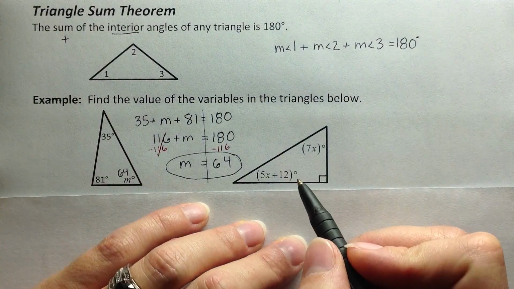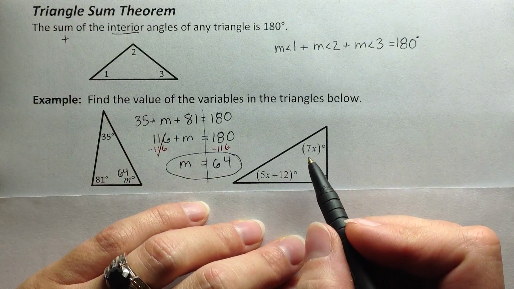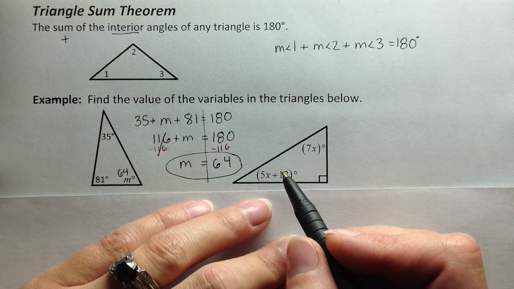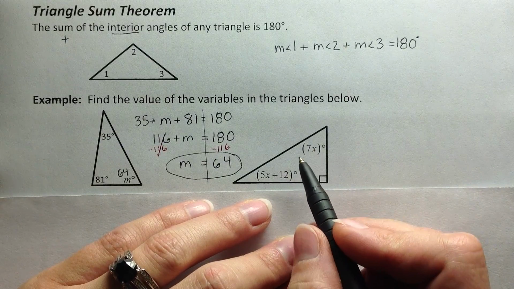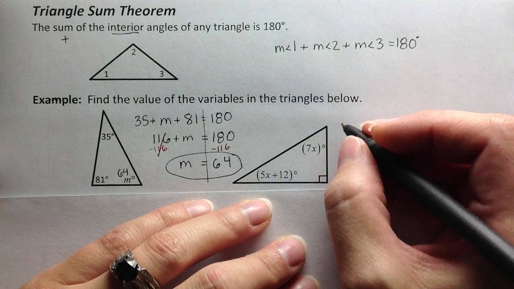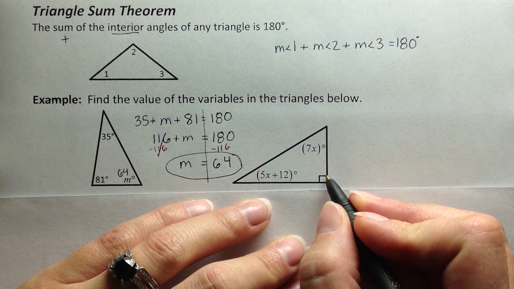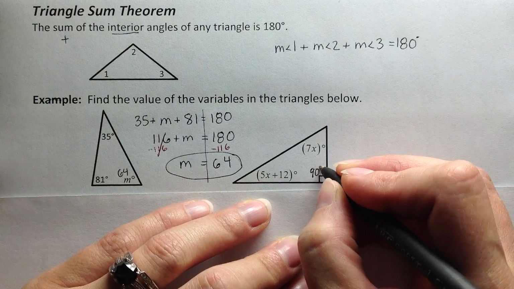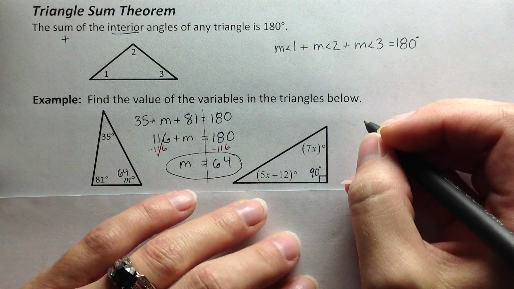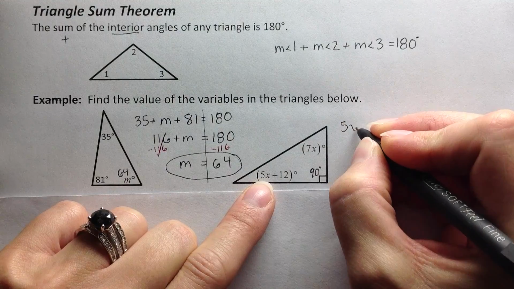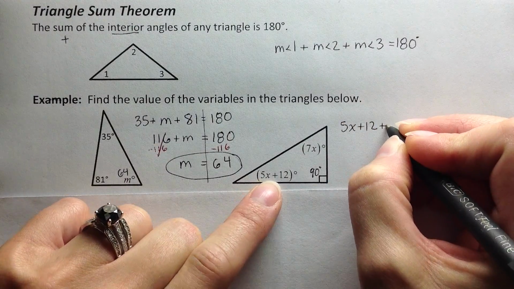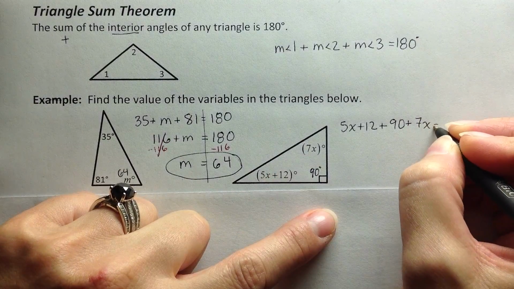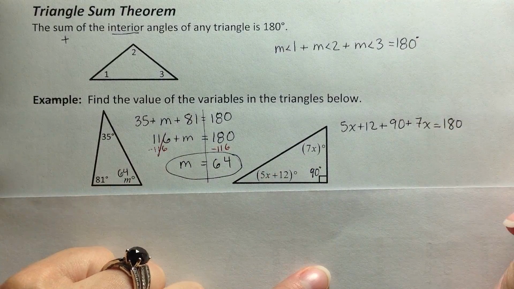Alright, the second example is another case where you definitely want to use an equation. Now a common mistake I see with this type of question is that students just see these two and those are the two they add, but don't forget it's all three angles, and this one has the symbol but give it a number so you don't leave that one out. Okay, so I've got 5x plus 12 plus 90 plus 7x equals 180.